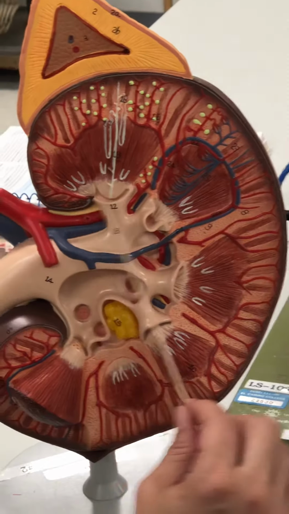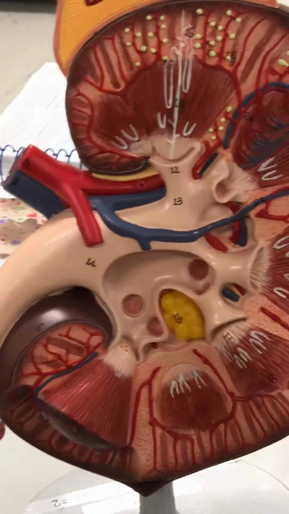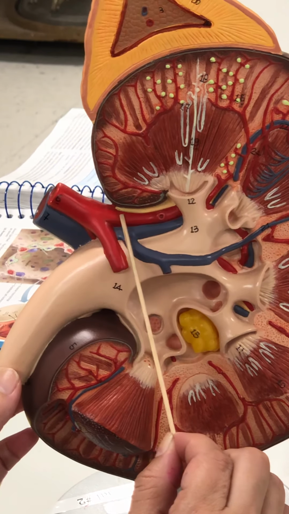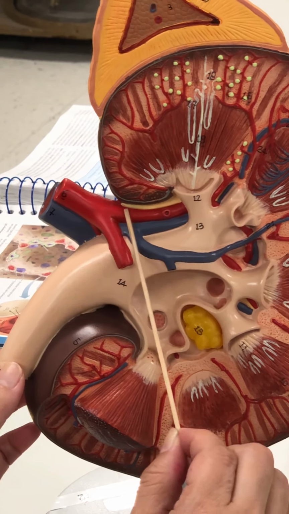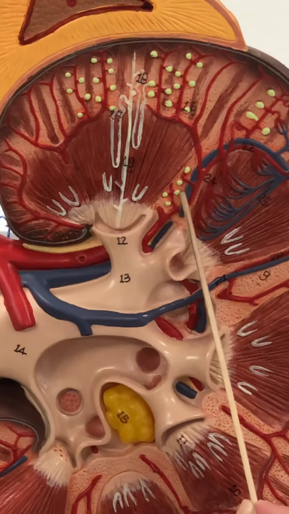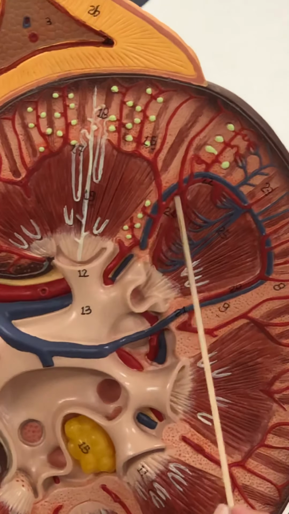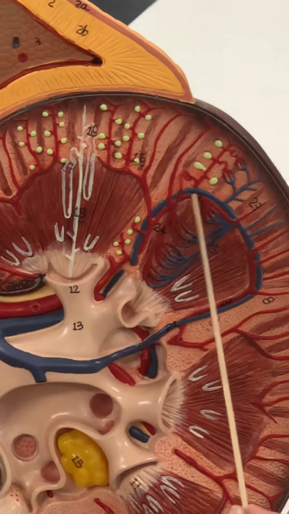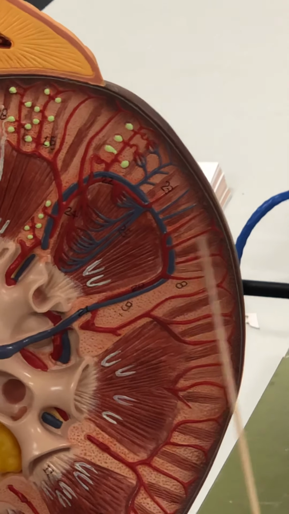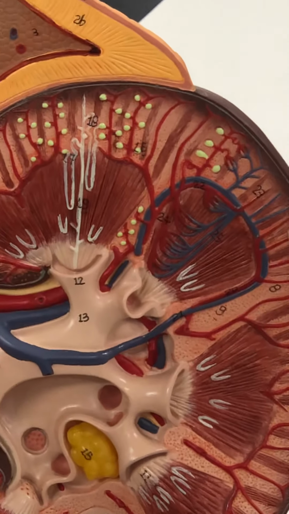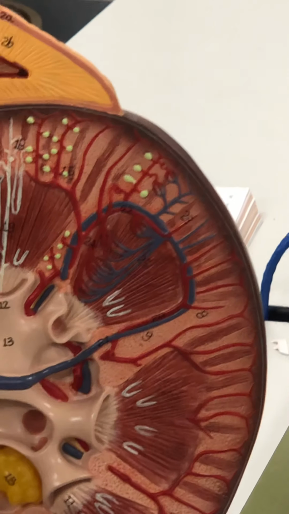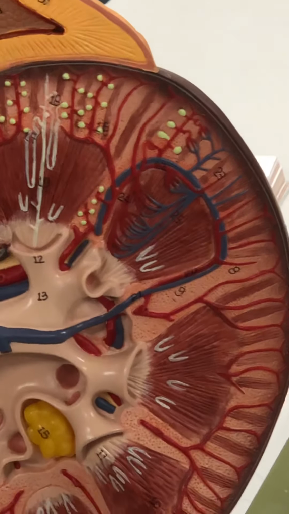So the opposite direction would be for the artery. So again, you can see the renal artery, and then you have a split, so that's segmental. And then segmental splits, so that's lobar, and then lobar goes in between the pyramid, so that's interlobar. Then it arches, so that's arcuate, and then it radiates, so that's interlobular. And that leads to the afferent and efferent arterioles, and then eventually the peritubular capillaries.